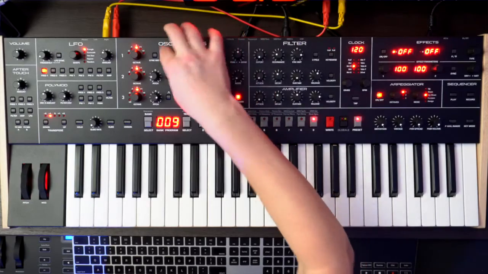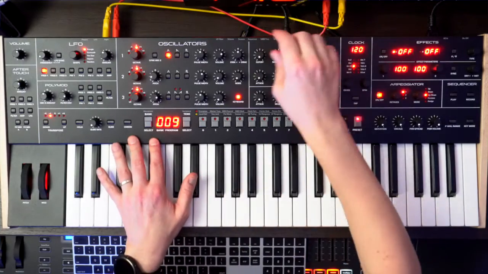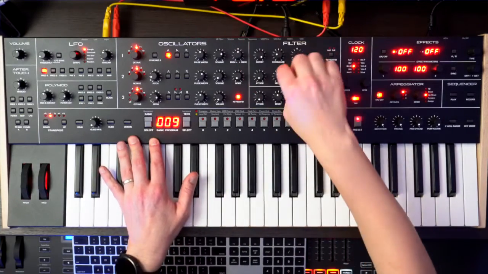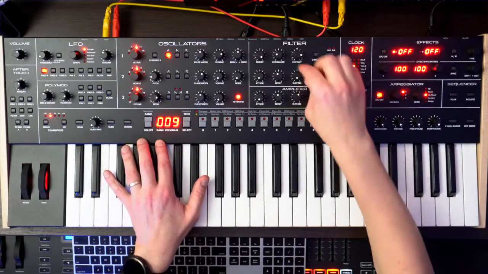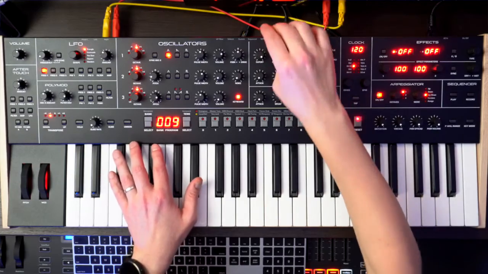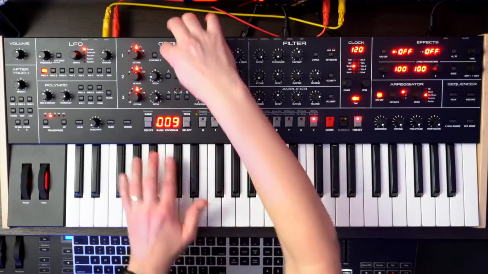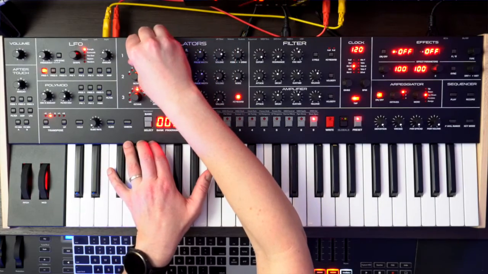So next up, let's look at making a 2 oscillator synth. So for this, we're going to start off with a triangle. Actually, let's open everything back up again. Got triangle for the bass, but we can go down 1 octave.